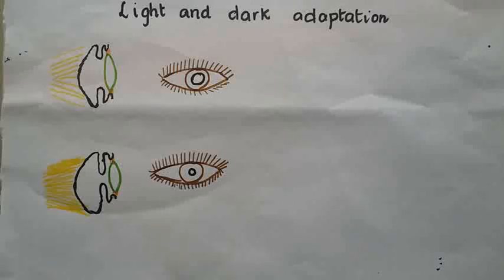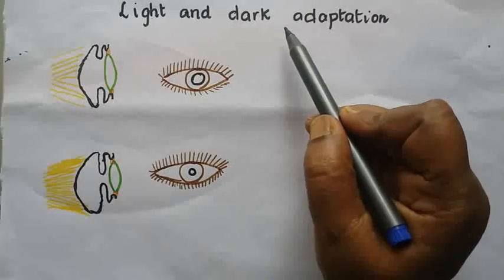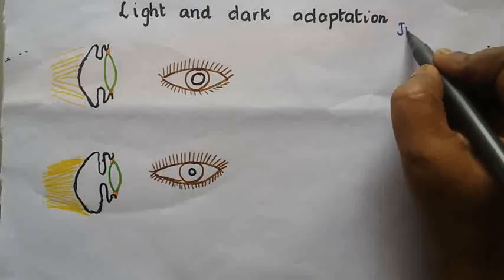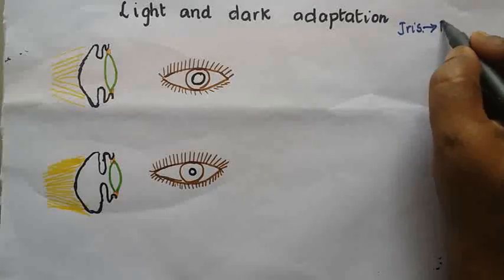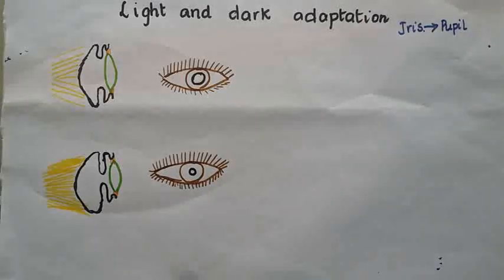And these adaptations can be of two types, namely light adaptation followed by dark adaptation. Children, in these adaptations, there are certain structures which play a very important role in our eye. The first one is iris. We know that iris comprises circular muscles followed by radial muscles, which help in constriction and dilation of pupil. So thus you can say that the first structure which helps in the adaptation in the human eye is the pupil, a small opening left behind by the iris.